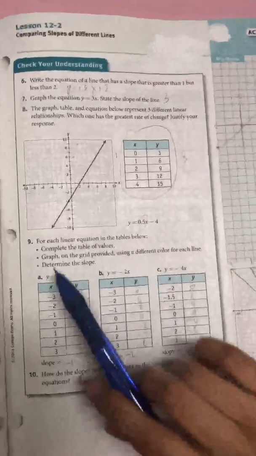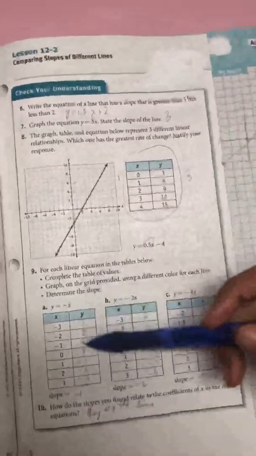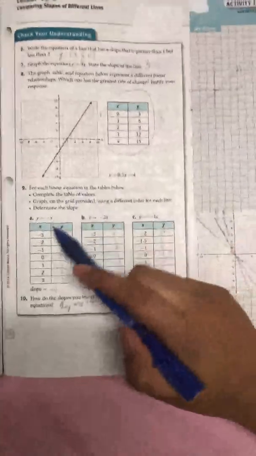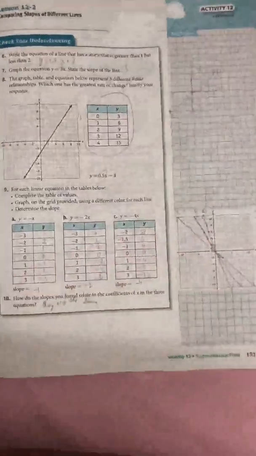So, let's see number 9. Number 9 says, for each linear equation table below, complete a table value. So, we need to complete this. A graph on the grid provided using different colors. If you don't have different colors, just label your lines and determine the slope. This is just like what we did in the previous page over here. So I'll do it again with you guys.